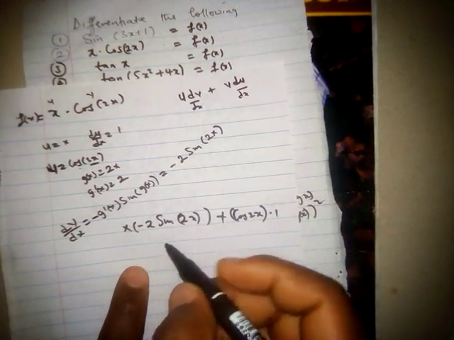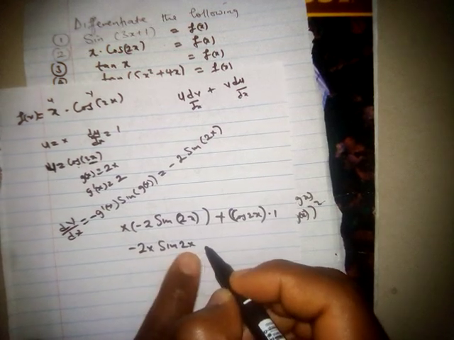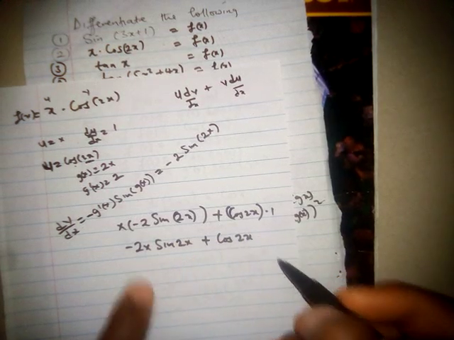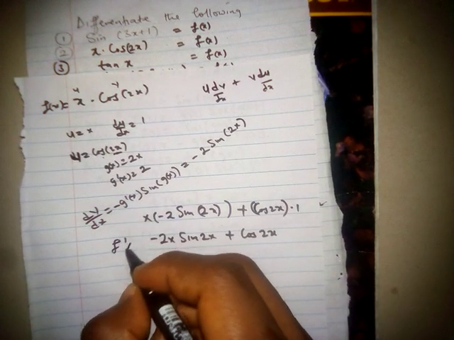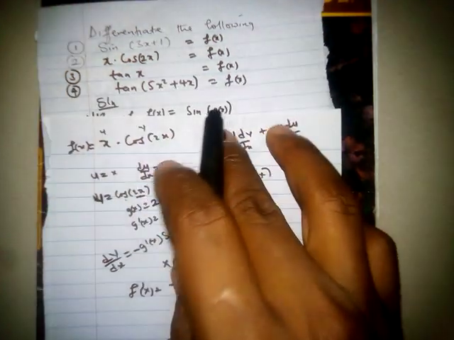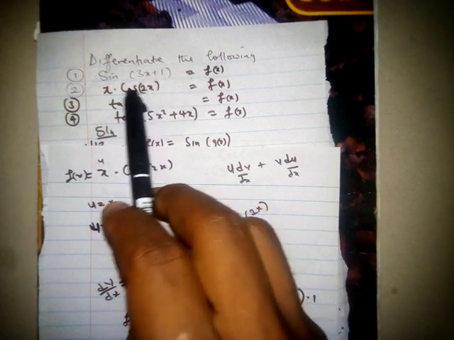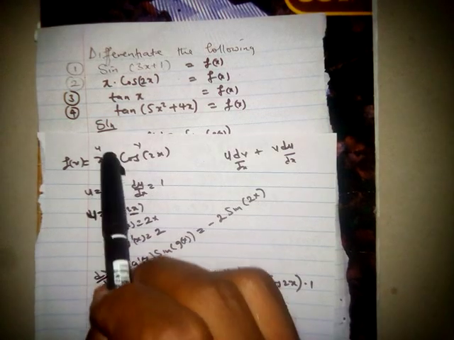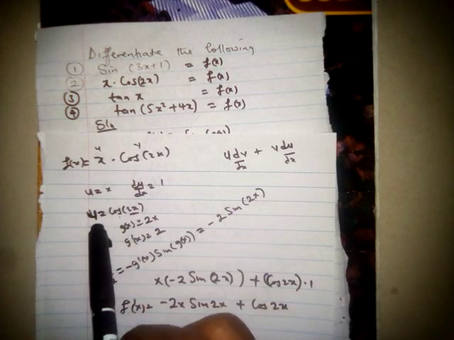So if we simplify this, I have minus 2x sine 2x plus cos 2x. So this is our answer. Therefore f prime of x is equal to this, using product rule. I hope you're not confused how I solved this, because here we have x multiplying cos 2x, so we are using product rule, because we have a function multiplying a function. Here I made x to be u and this one to be v. Using my product rule, u is equal to x and my v is equal to cos 2x.